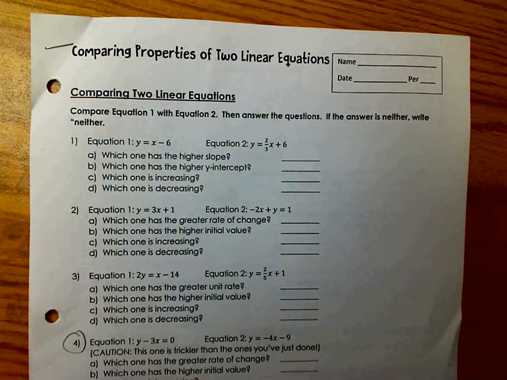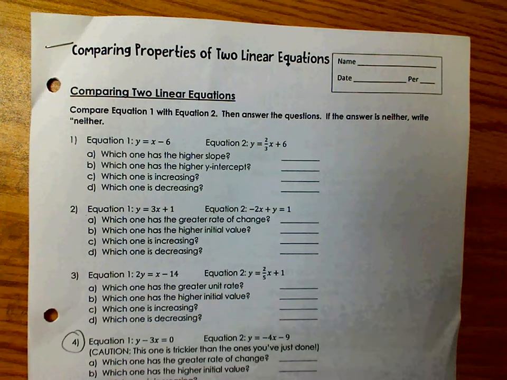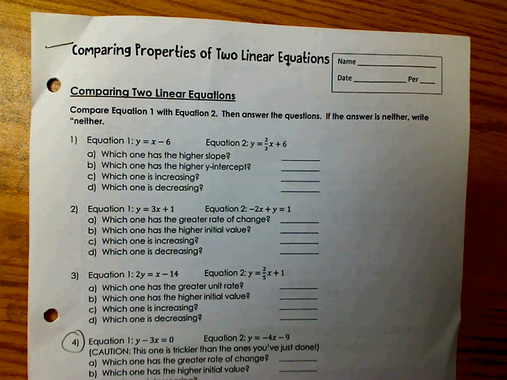Hey guys, I'm gonna go over this homework. Now, there were two classes that were assigned 4, 5, 9, and 11, and then there were two classes that only had to do 4, 5, and 9.